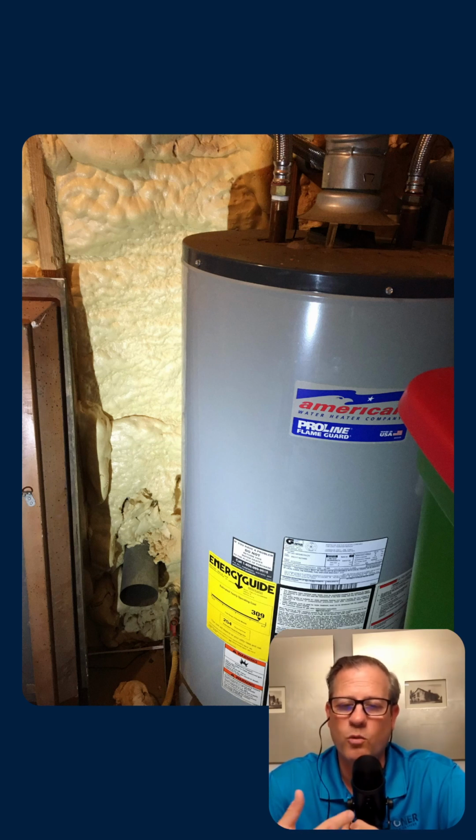This is different than a furnace, right? On a furnace, it's an open combustion furnace inside a sealed envelope in the south. This is really only going to produce carbon monoxide in the winter time. But this is the water heater. This thing runs every single day, multiple times a day. So this is really the big carbon monoxide producer.